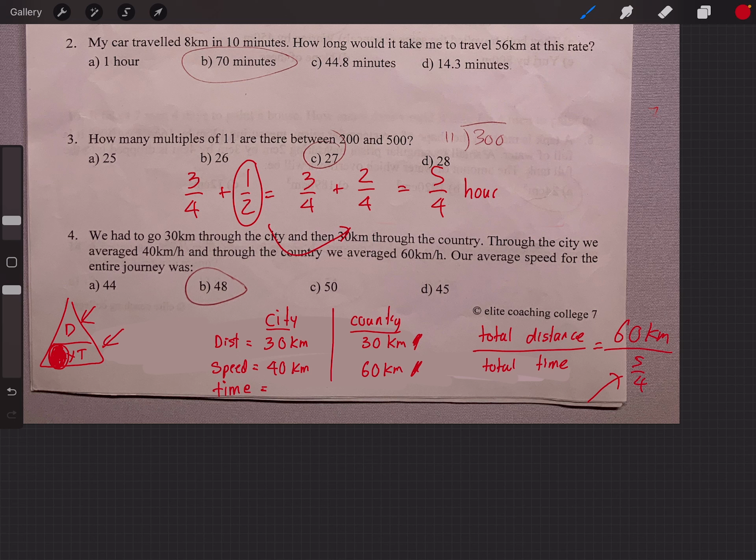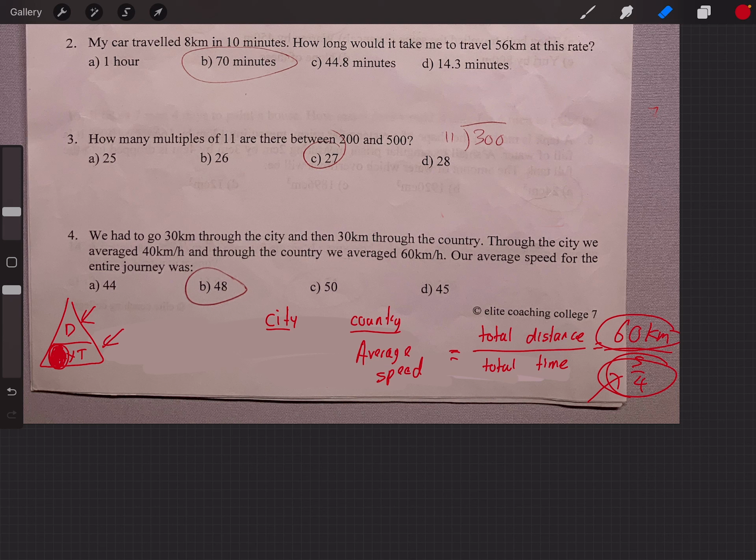So to find the average speed, okay, I'm going to rub all this out. To find the average speed, we're going to take the total distance divided by the time. Total distance is 60, the time was 5 over 4. Okay, so let's work on that. So 60 divided by 5 over 4. Okay, because that's what a fraction is. So you do 60 over 5 over 4, and that just means 60 divided by 5 over 4. Now 60 is a whole number, so we put it over 1. And now we just do division of fractions.